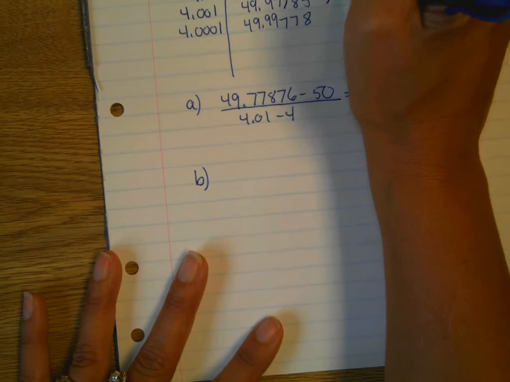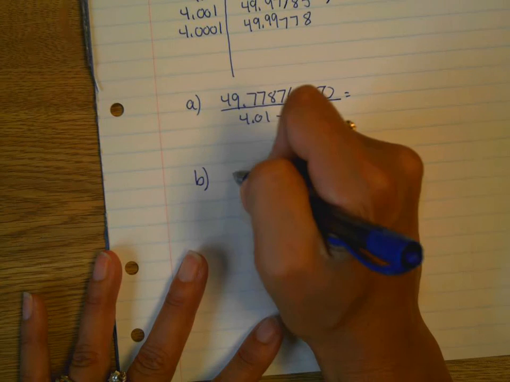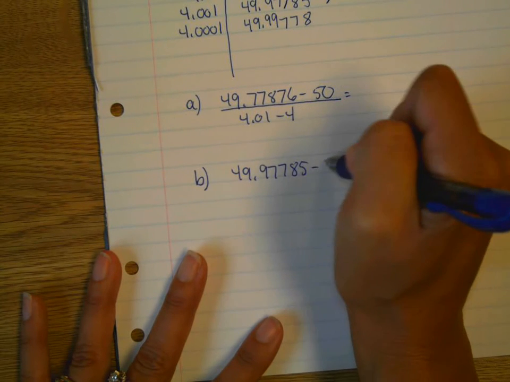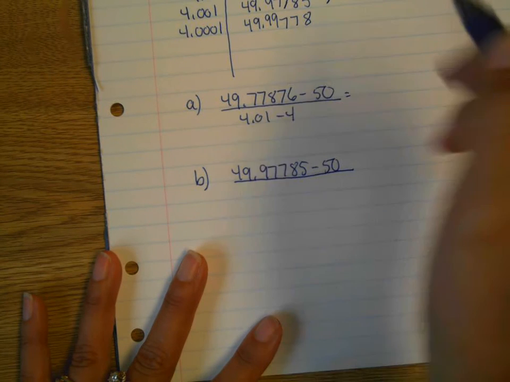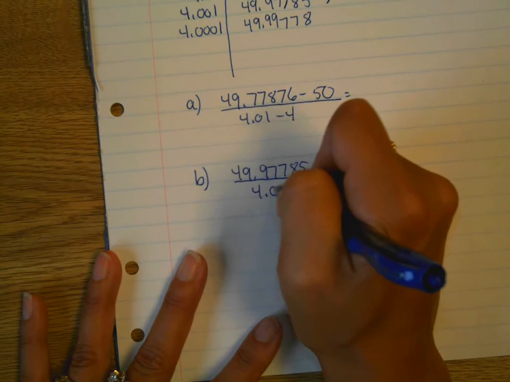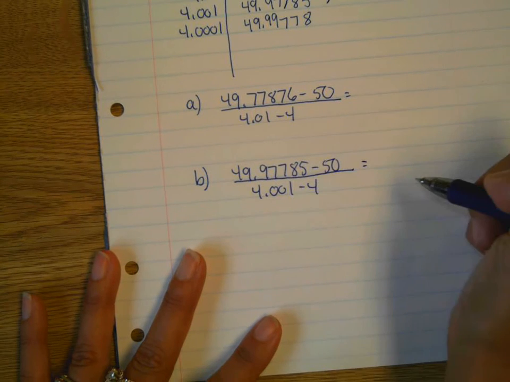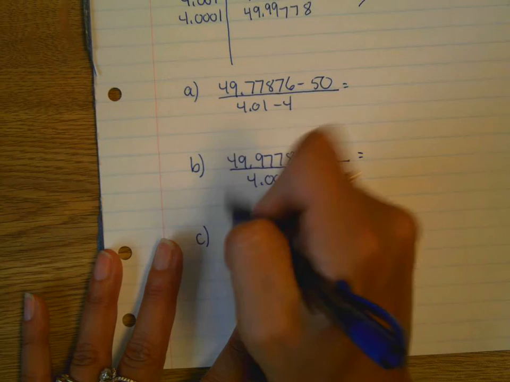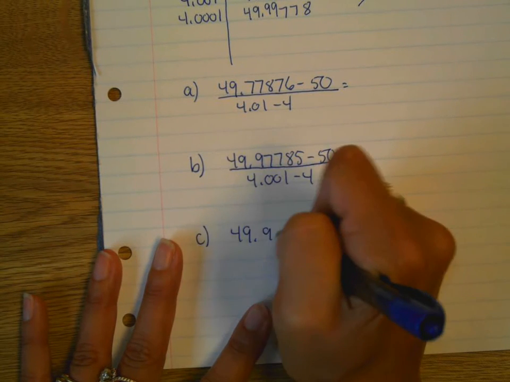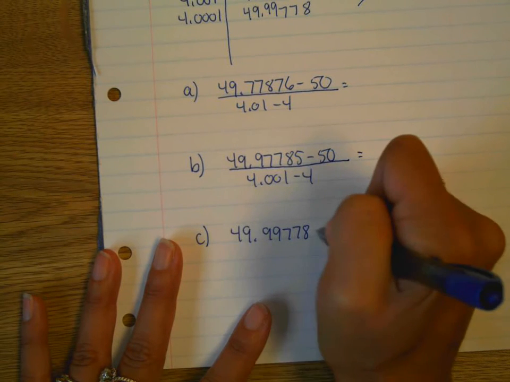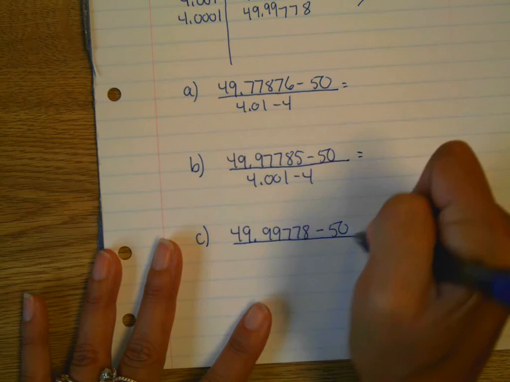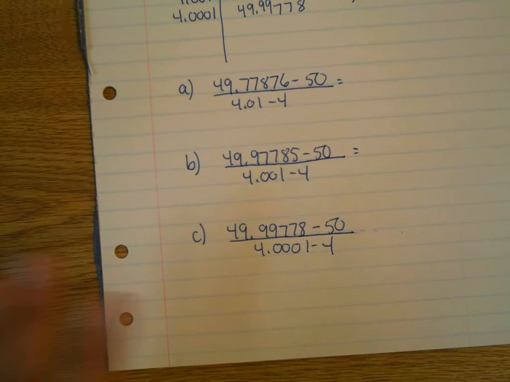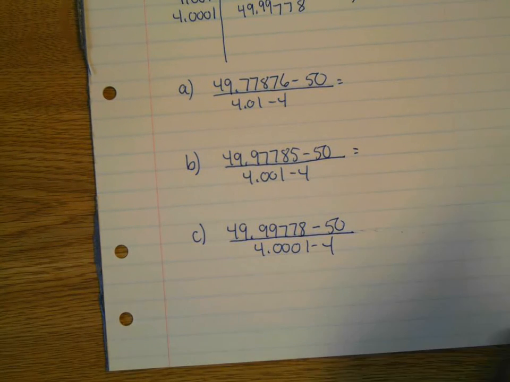So then it's these two, 49.97785 minus 50 over 4.001 minus 4. And then the last one, these two, 49.99778 minus 50 over the change in the x's. Okay, now it's just some simple calculator, subtracting and dividing.